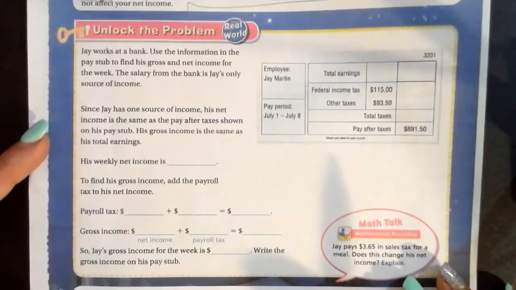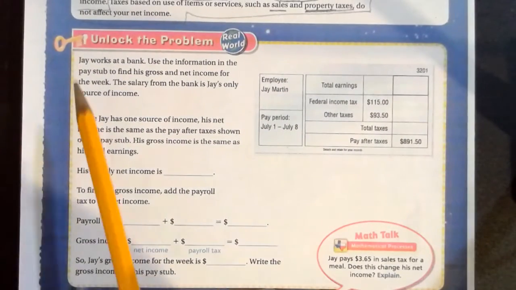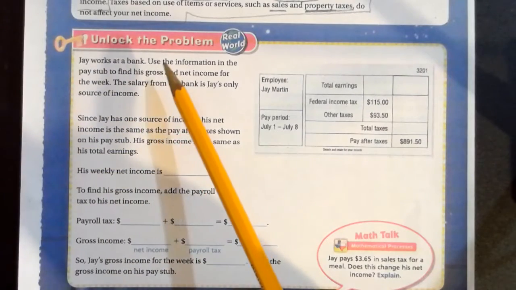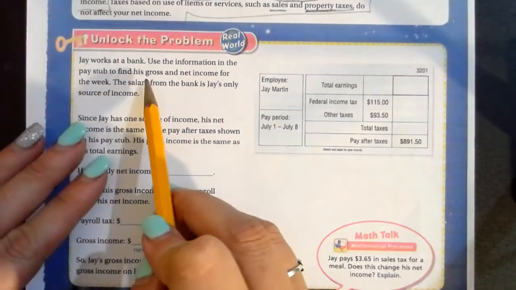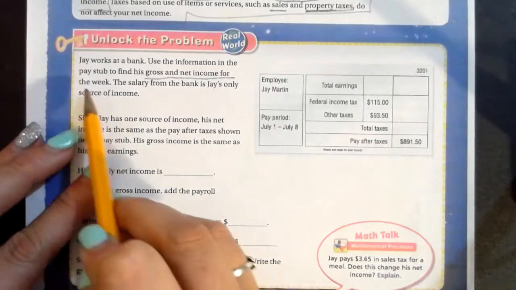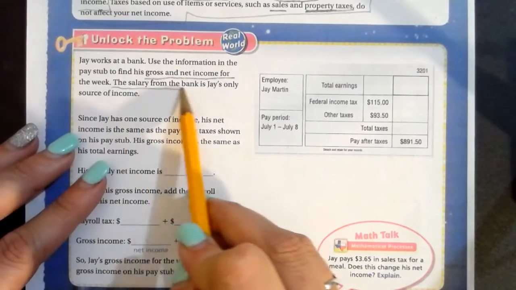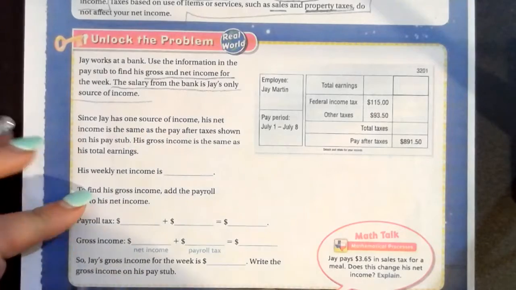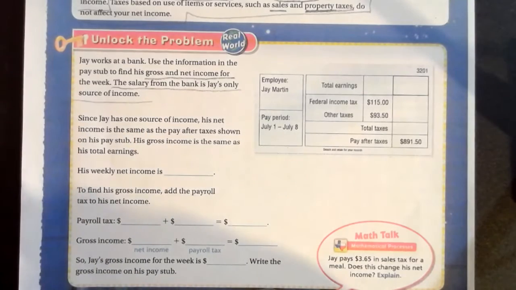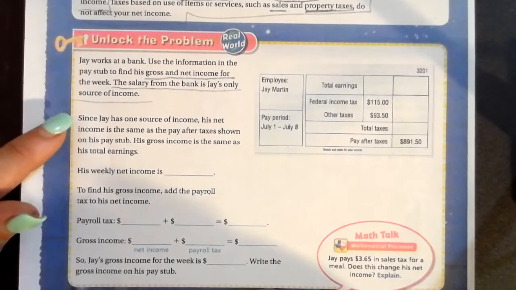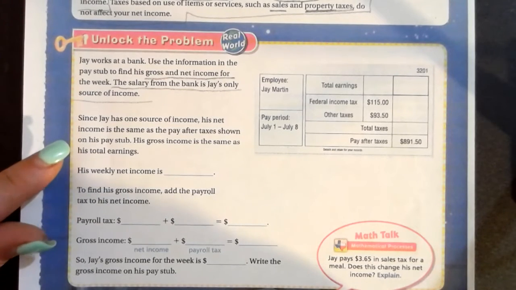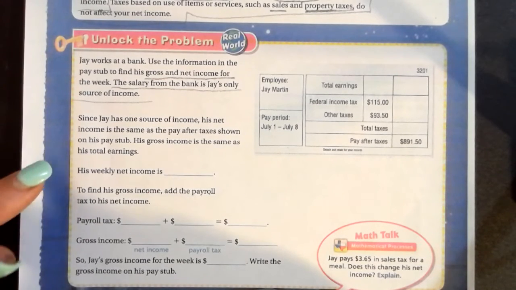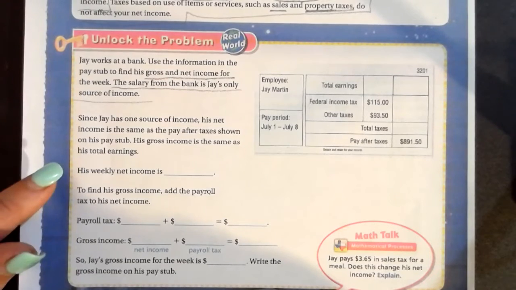All right, so let's unlock the problem. Jay works at a bank. Use the information in the pay stub to find his gross and net income for the week. The salary from the bank is Jay's only source of income. So he has one job, okay, and we want to find out what his pay is. Since Jay has one source of income, his net income is the same as the pay after taxes shown on his pay stub.